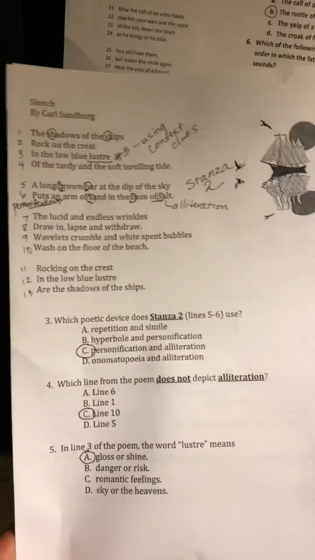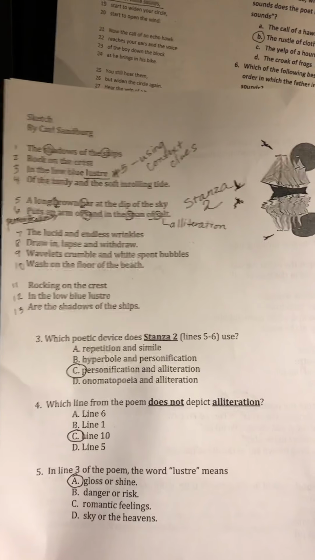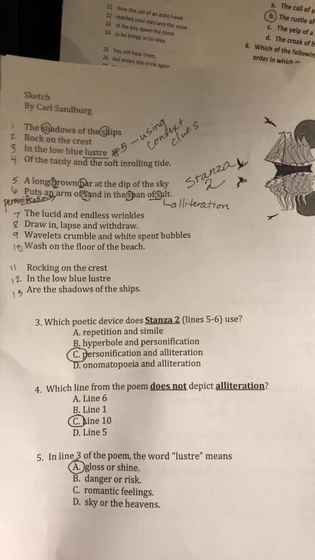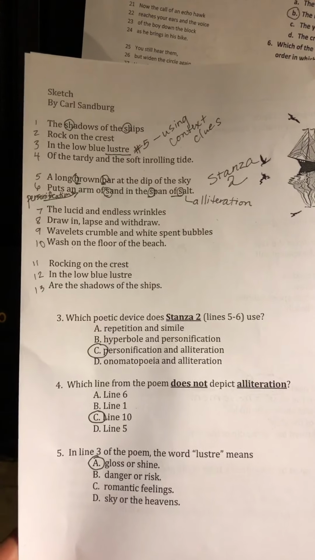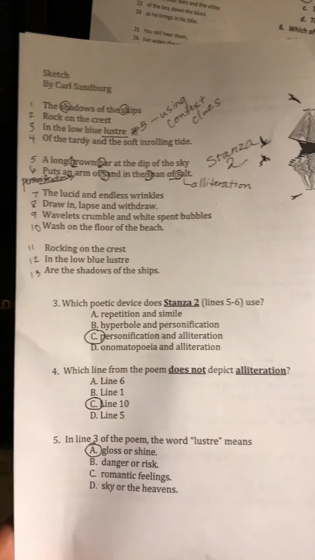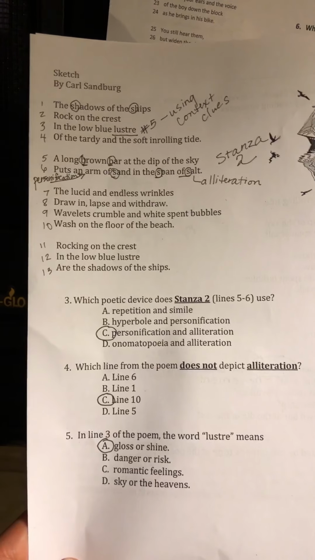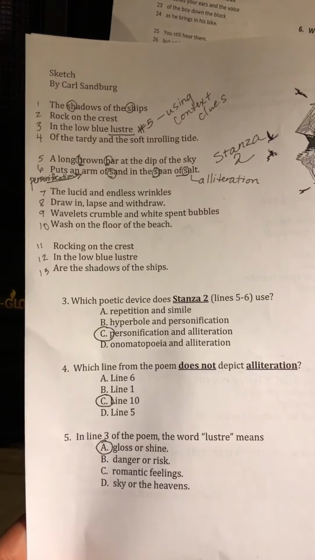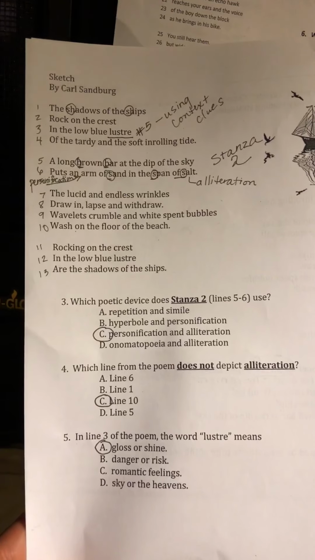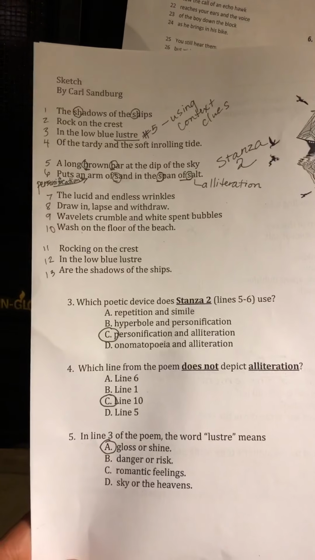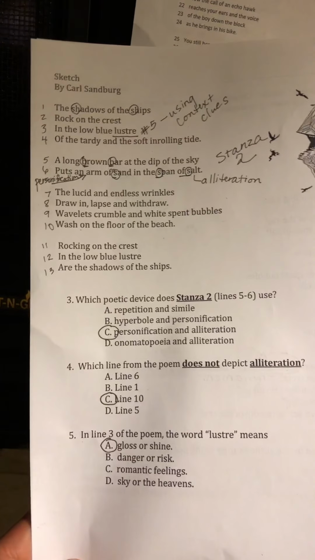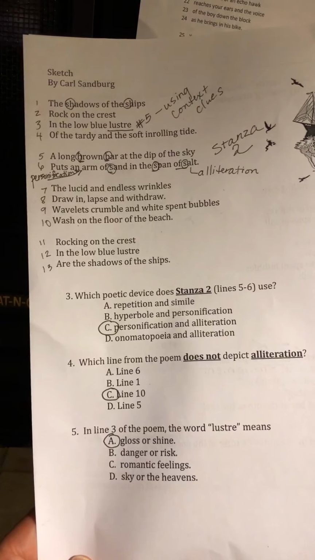Number 3 is looking at stanza 2. The little paragraphs are the stanzas, so the second stanza is lines 5 and 6. They're asking which poetic device is used, so which figurative language. If you look at it, you can see that there's personification and alliteration. The personification is because it talks about putting an arm of sand in the span of salt. An arm is usually something a human would have, a more descriptive way of saying it. So that would be the personification.